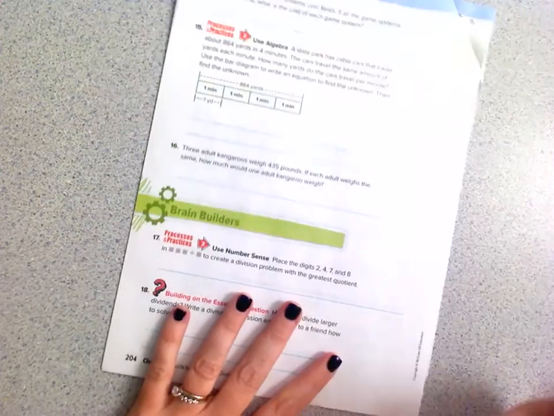Space your numbers out. Brain Builders 17 and 18 if you're up for an extra challenge with your division today. And try those Google form problems so I can see how you're doing.